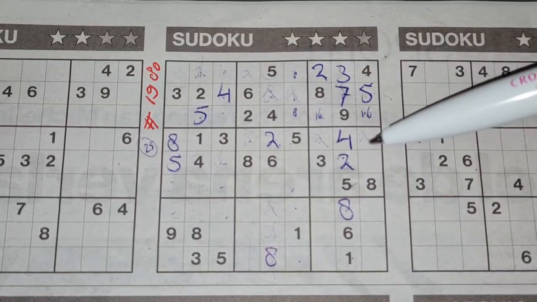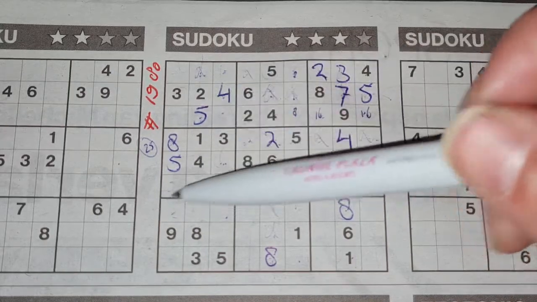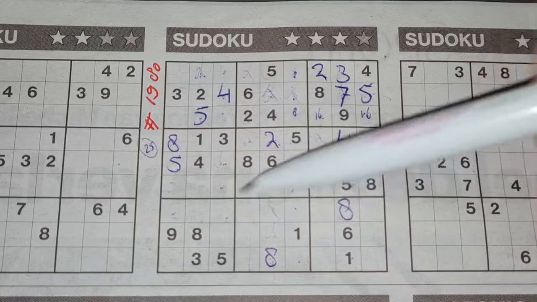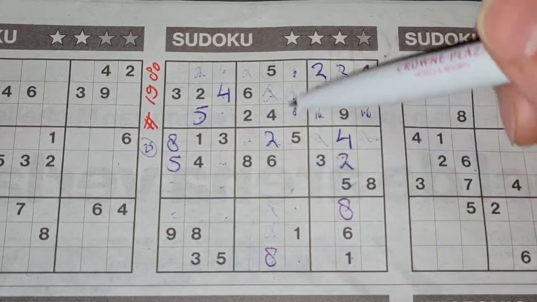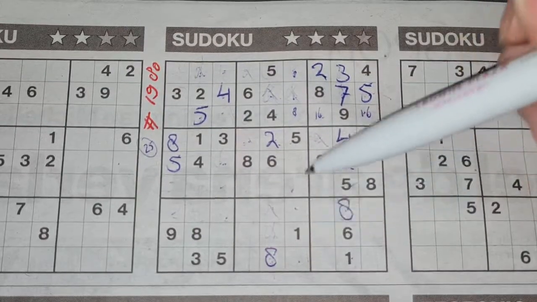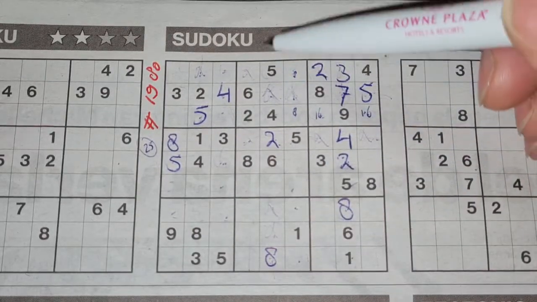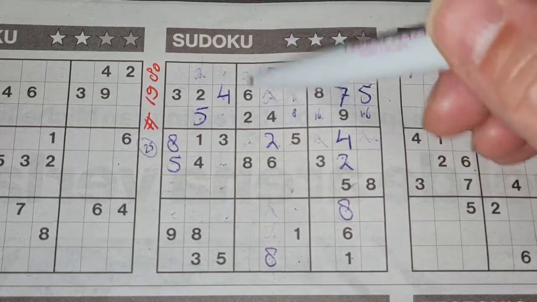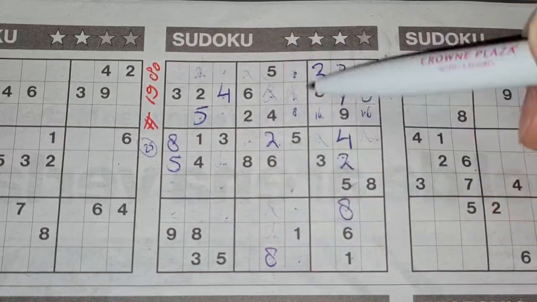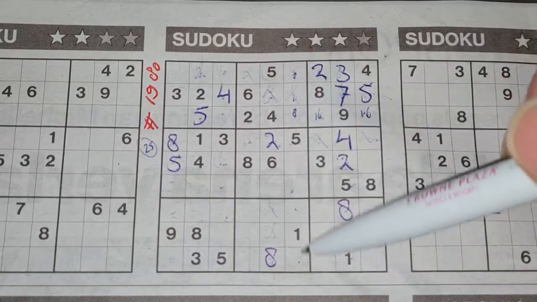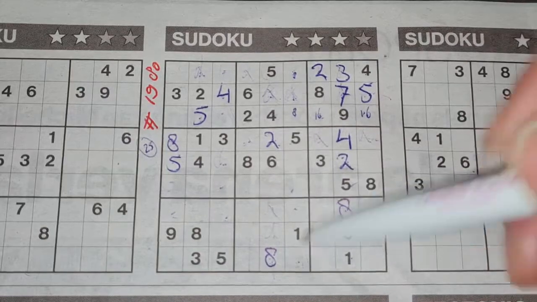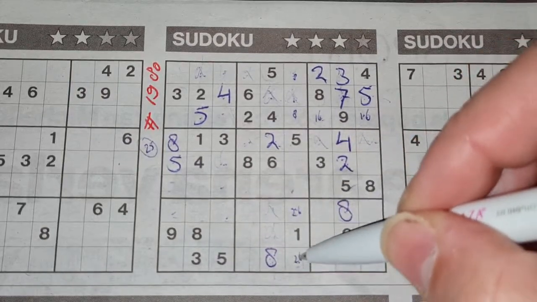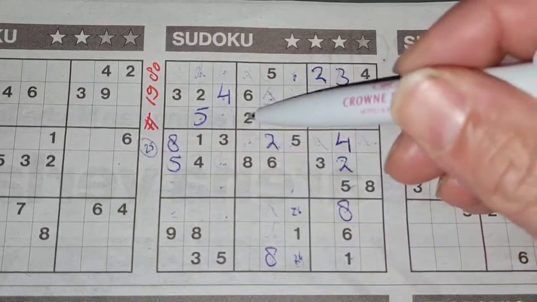Let me see. We have a pair here, I believe. 2, 2, and 6, 6. Yes, we have a pair. We see here 2 and a 6 in this column, 2 and a 6 in the middle column. So in that column, the only two places for the 2 and a 6 should be here as a pair.